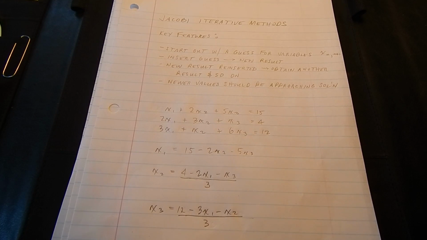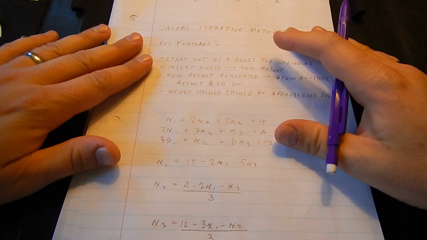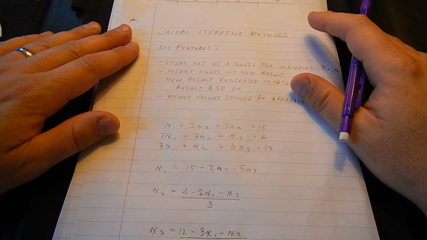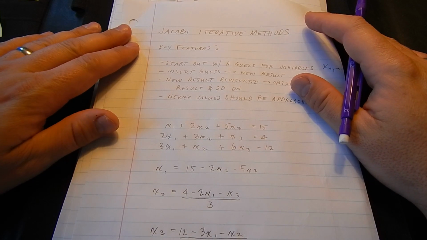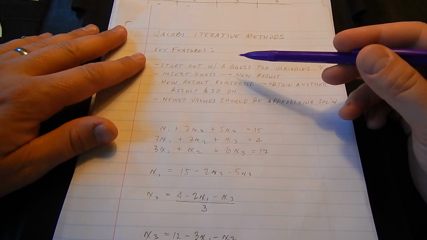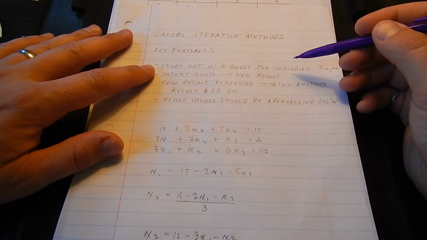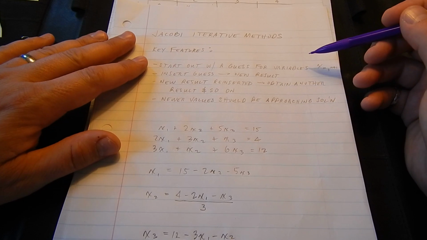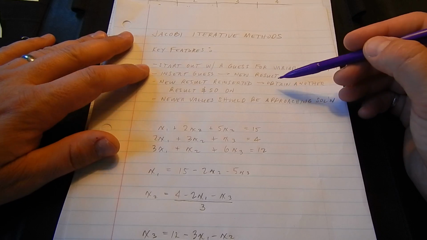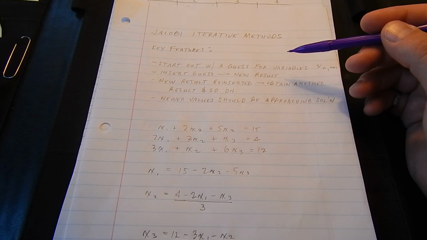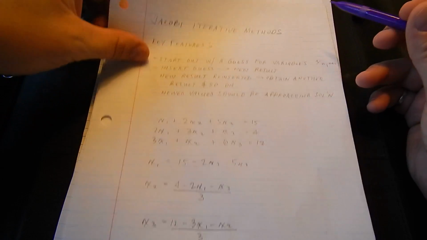This is Barry Molitor's movie explaining the differences between Jacobi, Gauss-Seidel, and SOR methods of iteration. Start with Jacobi. You start out your Jacobi iteration with a guess for your variables x1, x2, x3, and so on. Insert your guess and continue recalculating.